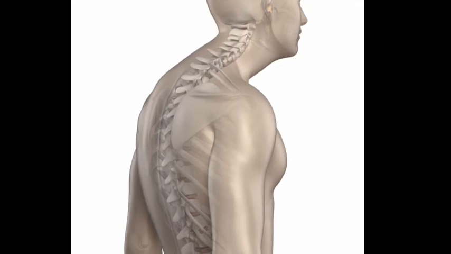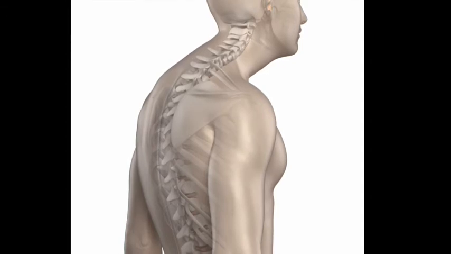So what would you possibly do to help a client that has kyphosis as a result of those hypertonic muscles?